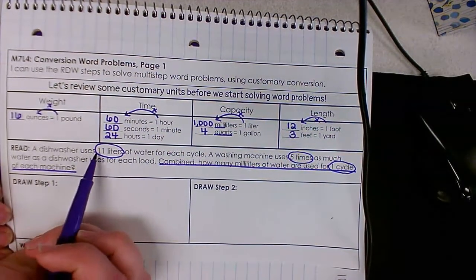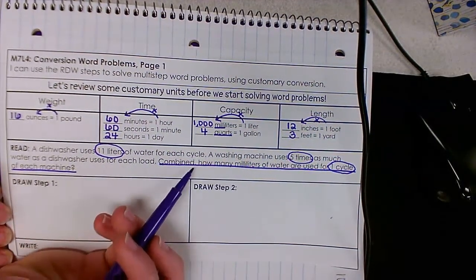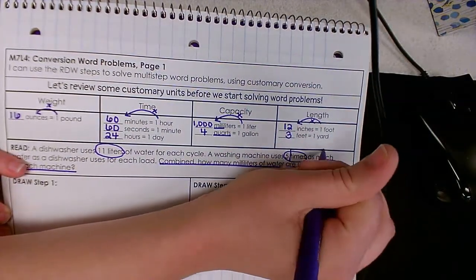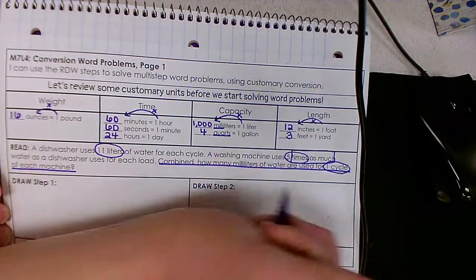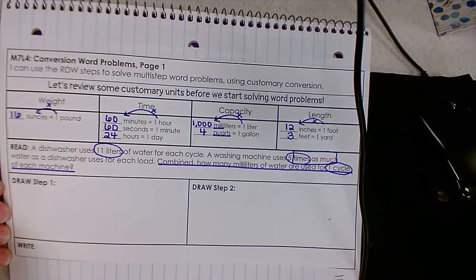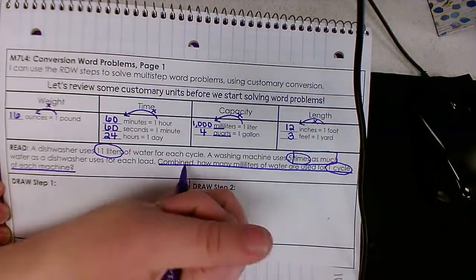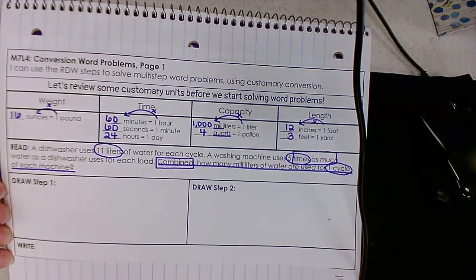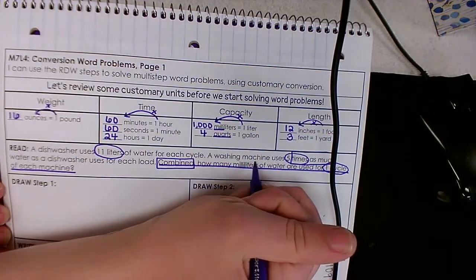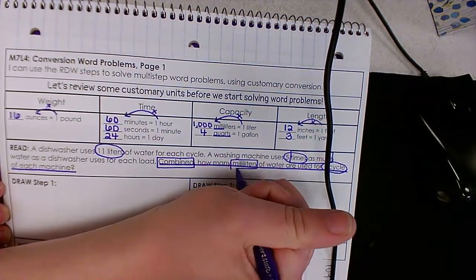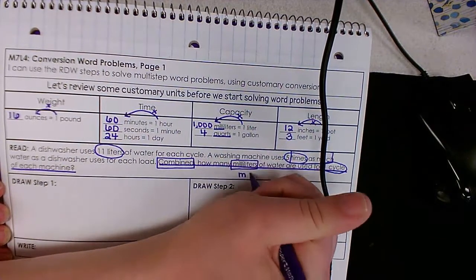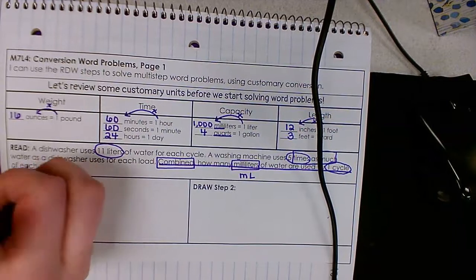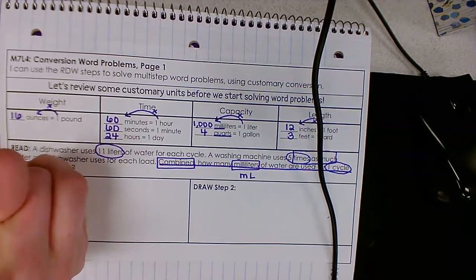A dishwasher uses 11 liters of water for each cycle. A washing machine uses 5 times as much water as a dishwasher uses for each load. Combined, how many milliliters, that's an important word for me because it tells me what unit my answer is going to be, and that's going to be in milliliters, of water are used for one cycle of each machine.